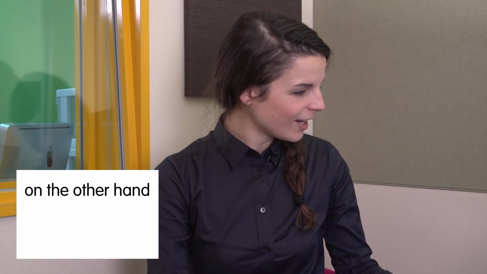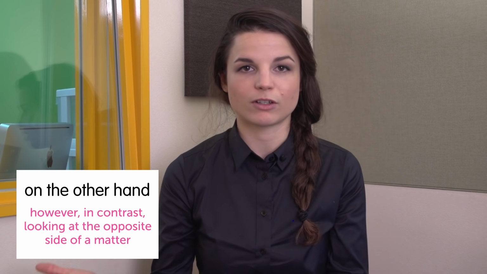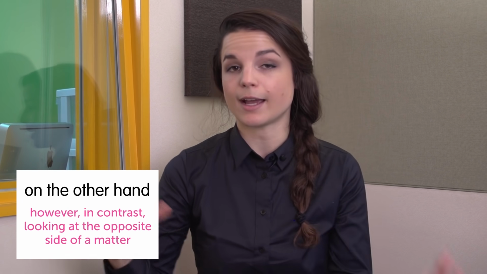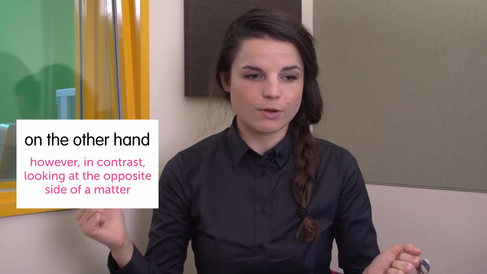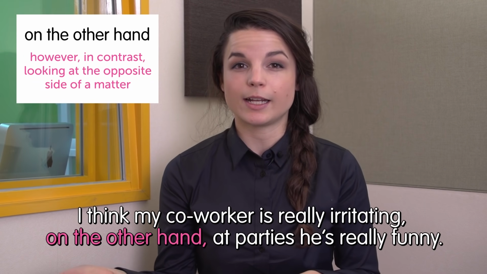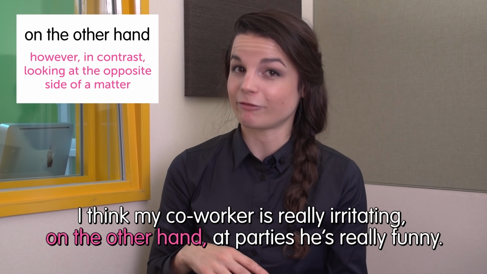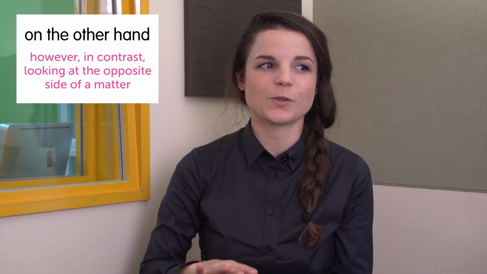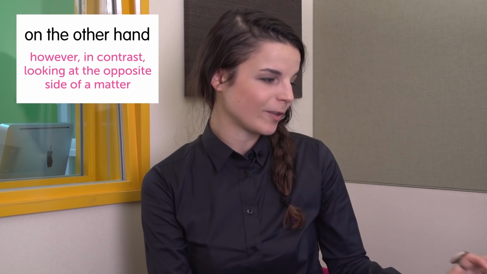Next is on the other hand. I hear this a lot. On the other hand is a way of just saying however, or to share two different sides to a story. For example, I think my coworker is really irritating. On the other hand, at parties, he's really funny. So you can show two maybe different sides to a point with this phrase.